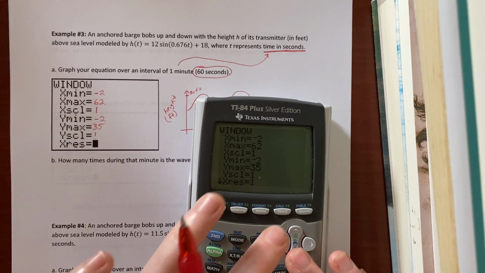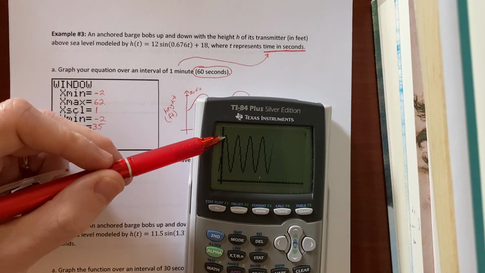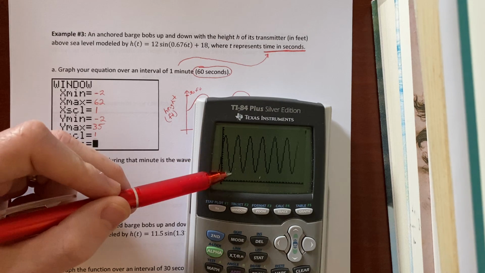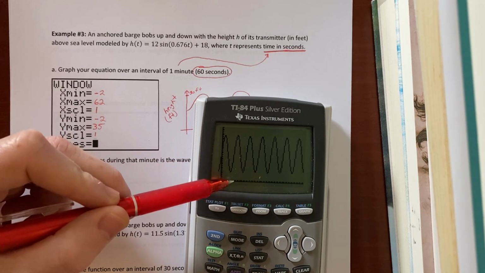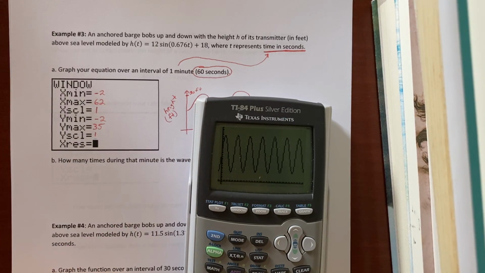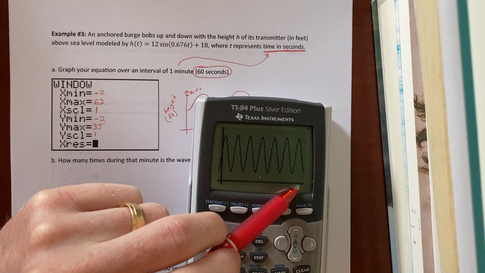And then my scaling is good. Let's press graph just to see what the picture is. So it does look like I can see the top of my amplitude, and I can also see the bottom, right? That 6 feet is my lowest, right? 18 minus 12 gives me that right down there. And then this is my full length. This is my 60-second time period.